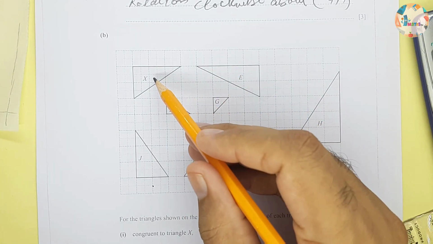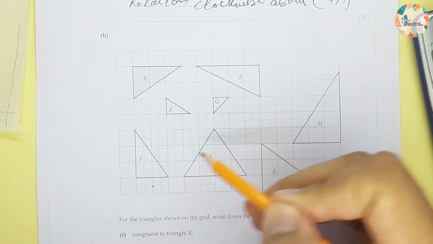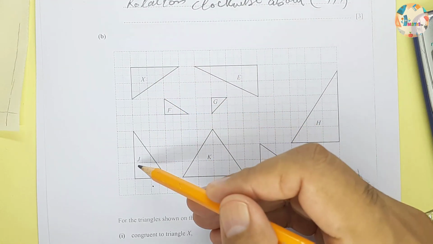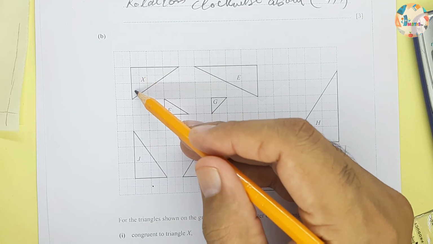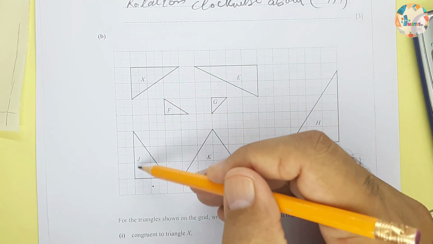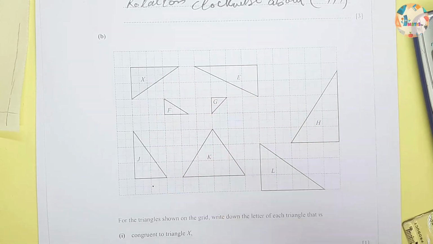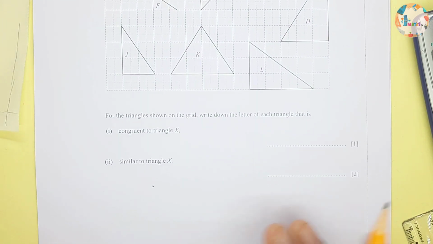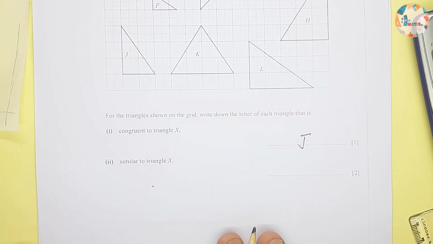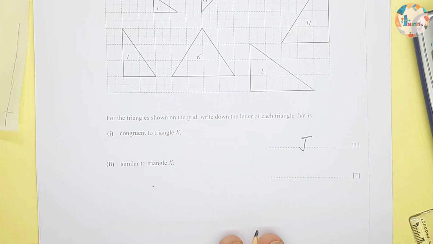See, congruent means you can put this triangle on that one. So this is congruent to J. If you check, this is 1, 2 units, this one is 2 units, this side is 1, 2, 3 units, so 1, 2, 3 units. So X is congruent to J. We can write over here, rest of all are not congruent.